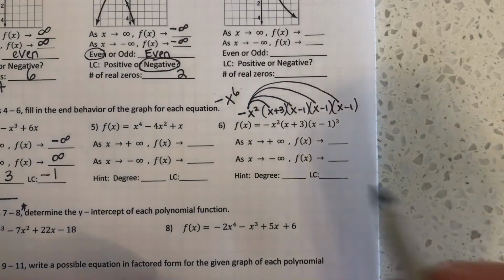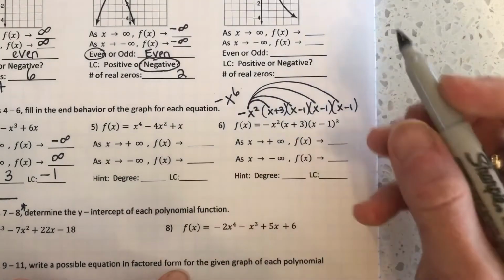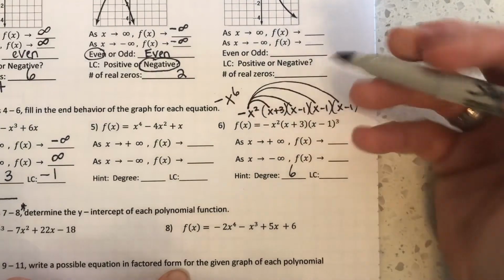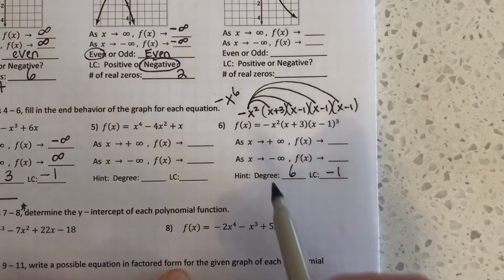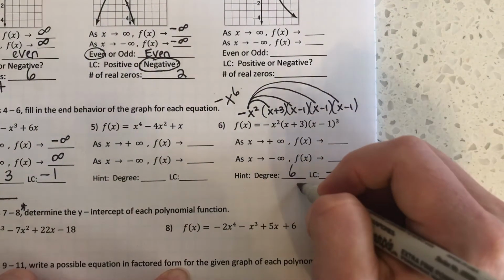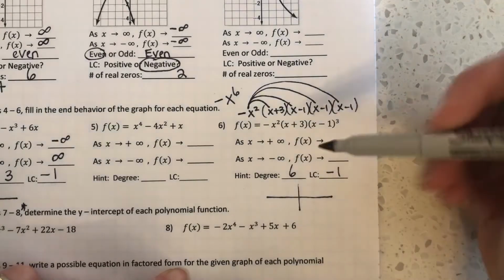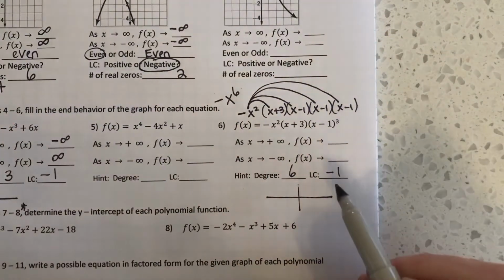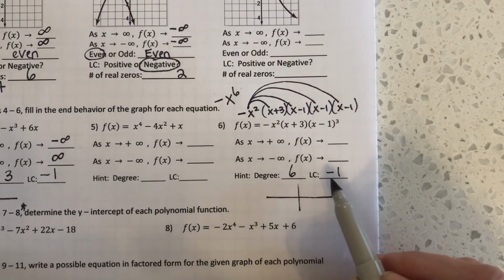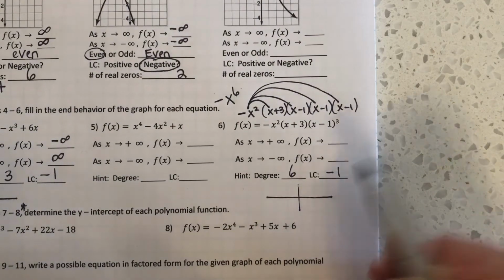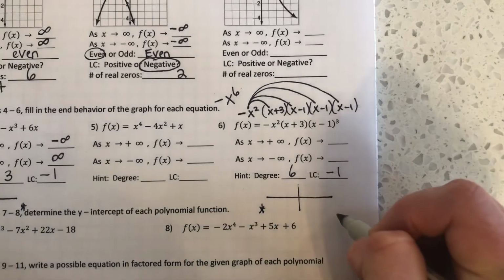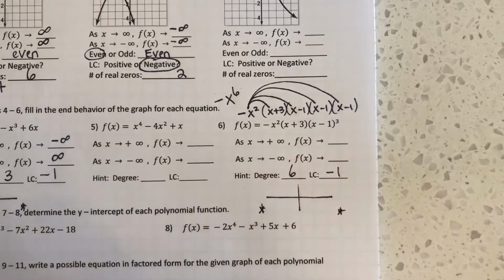Okay, all right, so let's figure it out. What's the degree? The degree is 6, which means it's even, and the leading coefficient is -1. So if the degree is even, what would the end behavior have had to be? The end behavior would have had to be the same, either both up or both down. If the leading coefficient is negative, which one is it? They would have both been down. So it would have ended down to the left of my last x-intercept, and it would have ended down to the right of my last x-intercept.